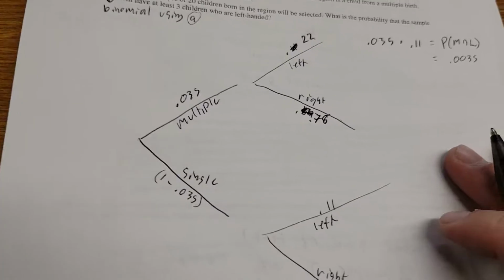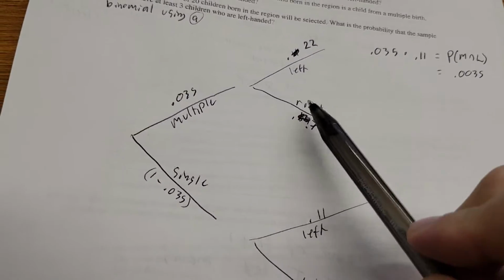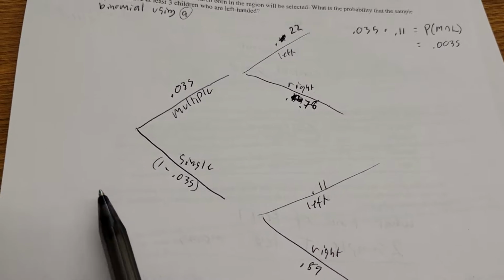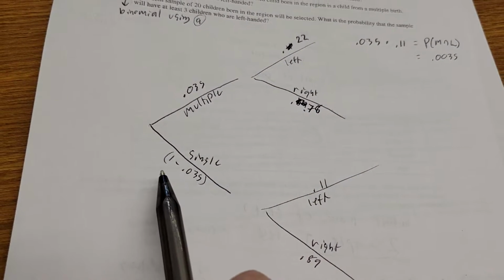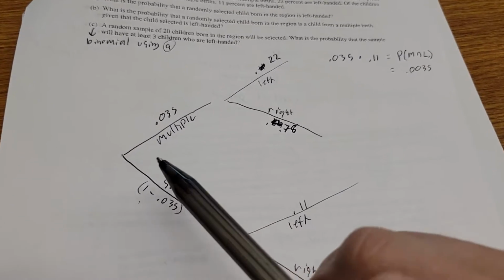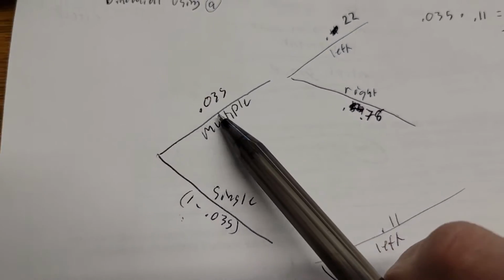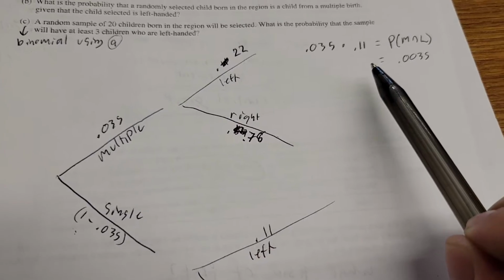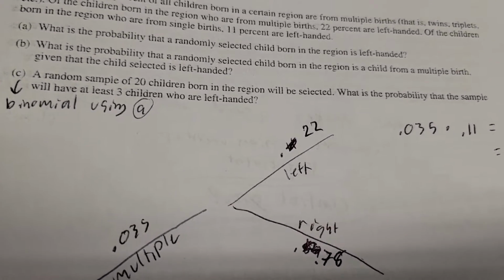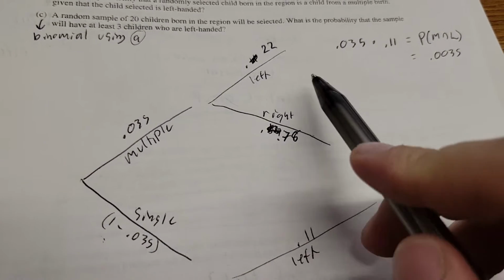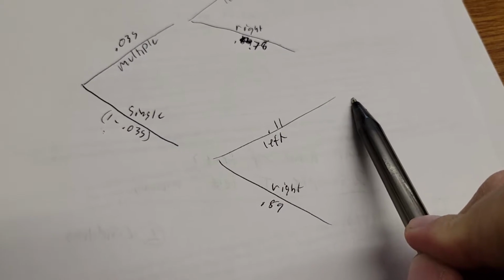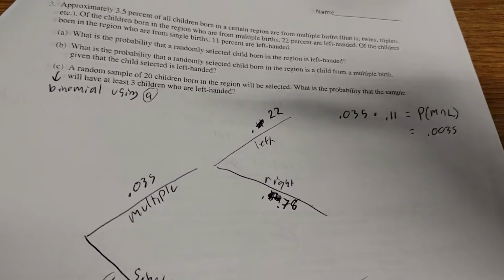So these are dependent events, right? The first event changes the chance of the left-handed, which is the second event happening. This is how I got the 89 and the 11, using 1 minus. They should be matching up with the complements. To finish a tree diagram, you have to take each section and multiply it across to get the final amount. So what's the probability that a person is left-handed? You're going to take both of the left-handed results, and then add them up.